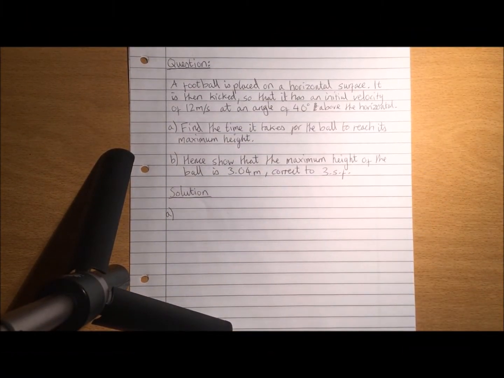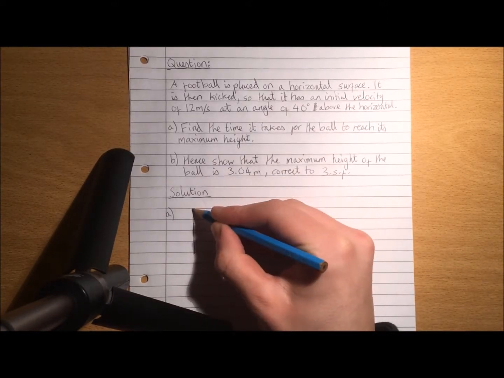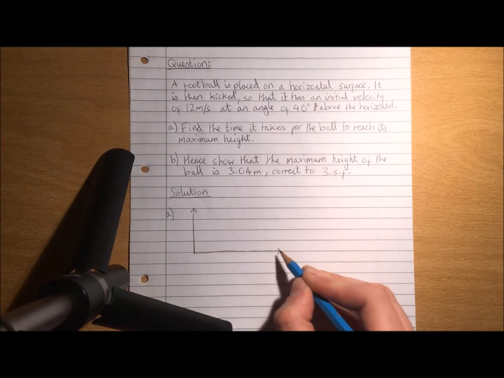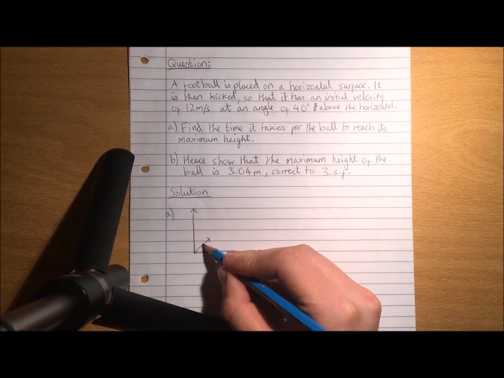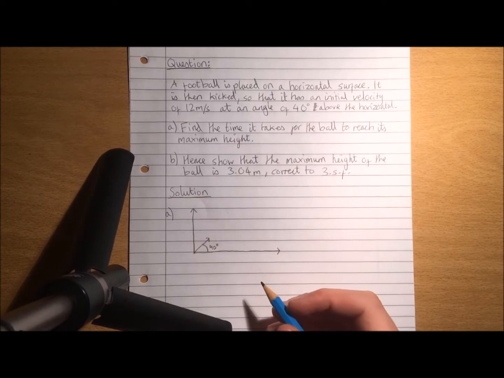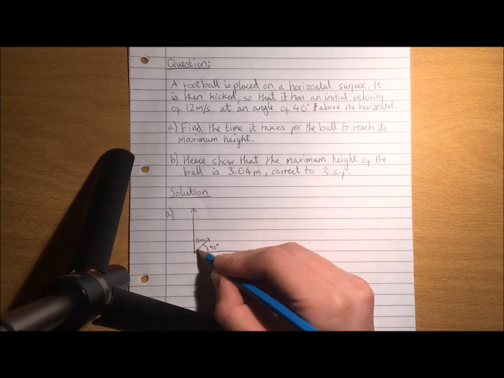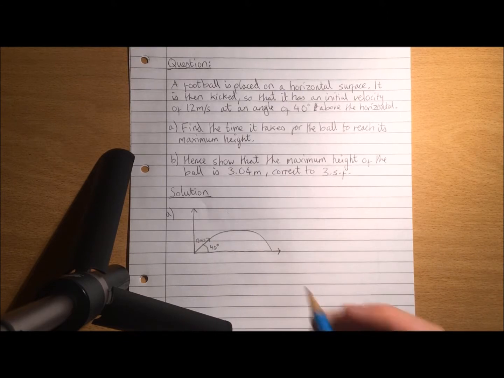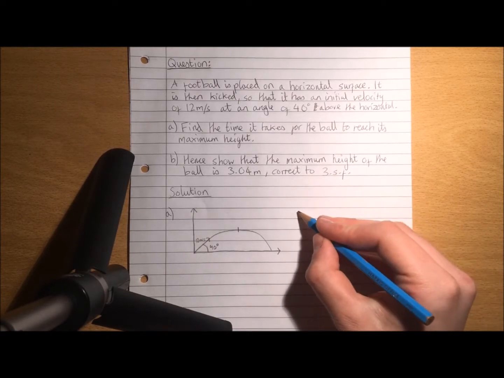So to answer part A of this question, we'll start off by drawing a graph. This will help us visualise the path of the football. It makes it easier when you clearly label on your graph the angle at which the ball is kicked and also the velocity at which it is kicked. This curve just gives us a sort of idea of where the ball will end up, and that little marker tells us the maximum height of the ball.